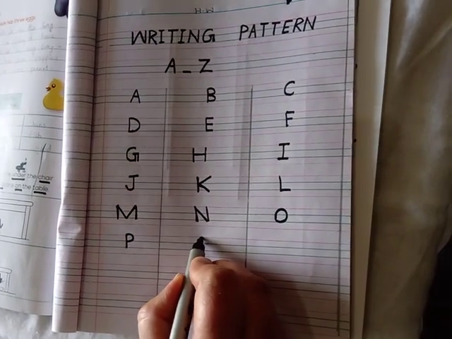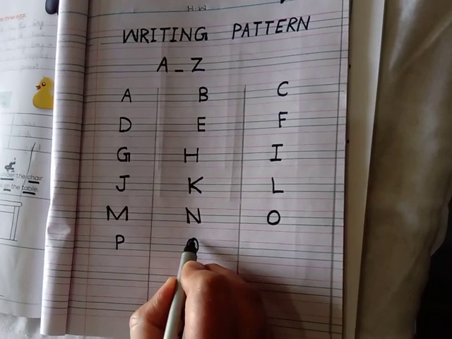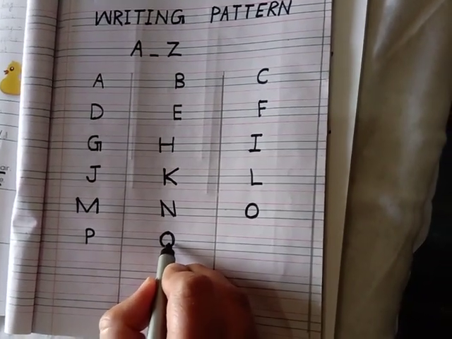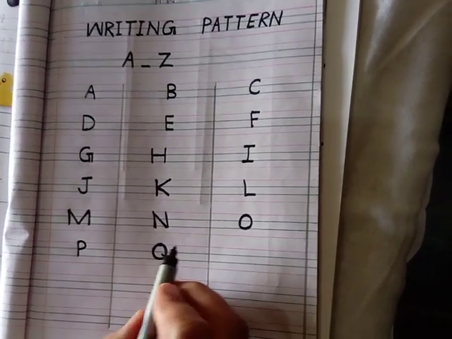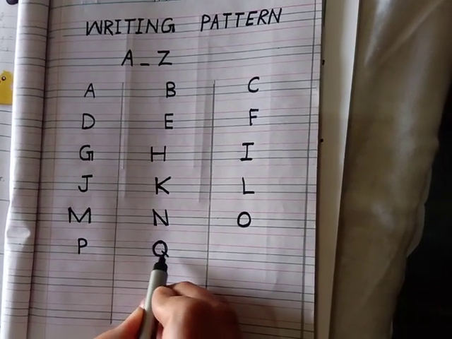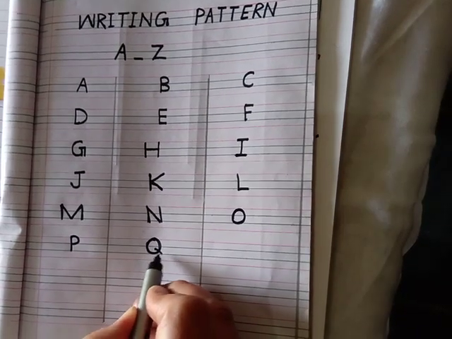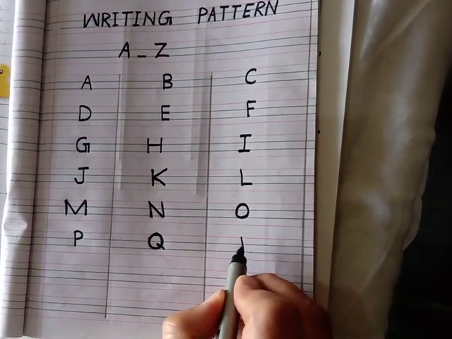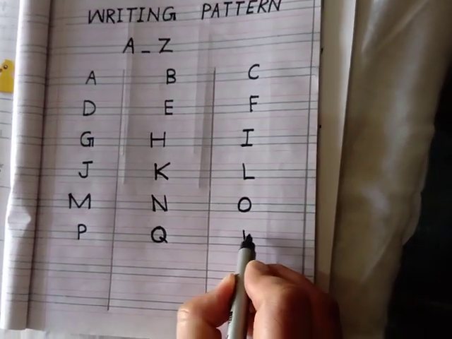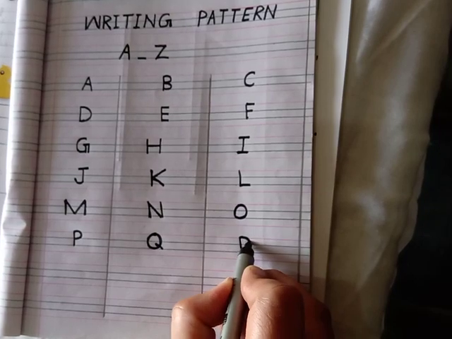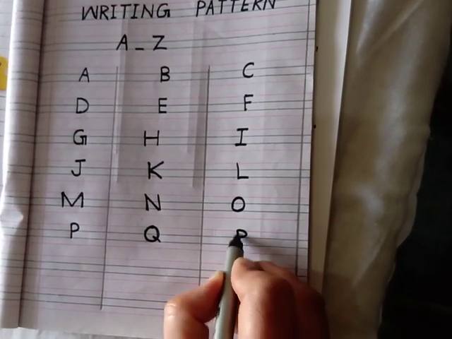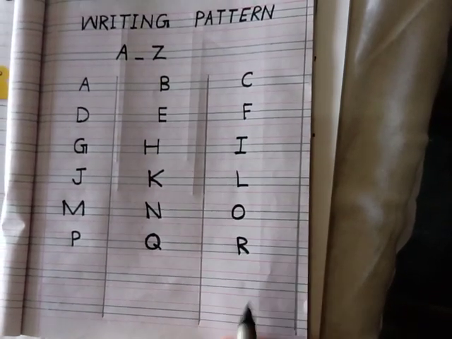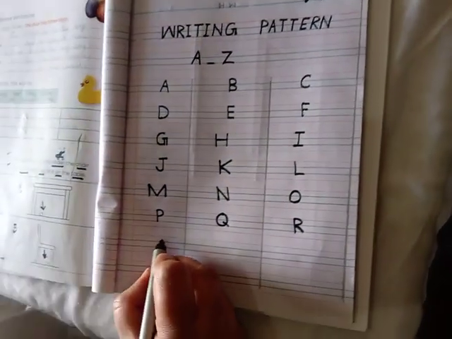Now Q. Circle. You can make O in upper three lines and a small line between second and third line. Look, between the second and third line, a small line. R, a straight line in upper three lines. Close its upper part like this. Close it, and then a small hand. R, okay?